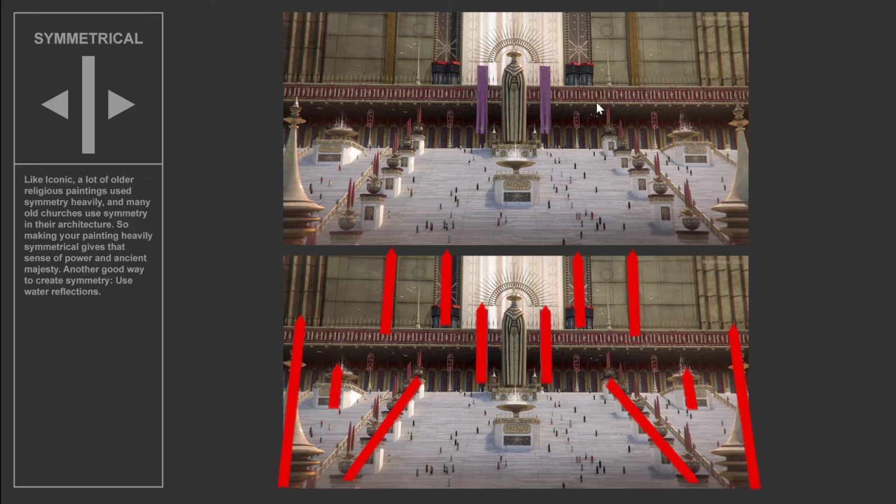So in this painting, I wanted this to be sort of this big ancient civilization, this giant head of government kind of building. And so I use symmetry a lot to give it that feel. And you can see everywhere where there's something on one side, it has a corresponding one on the other side. So these areas here, the flags hanging down here, the lines going up here and here.